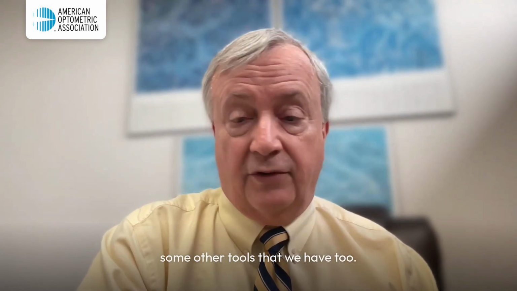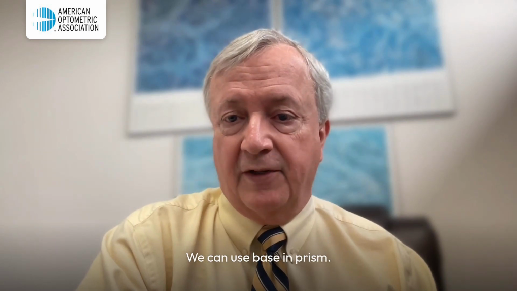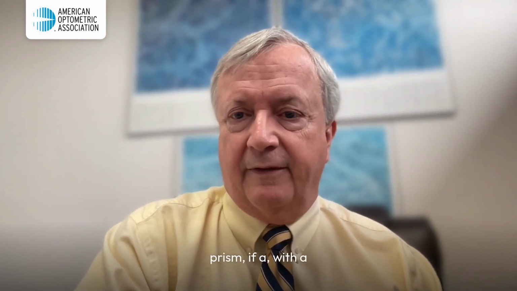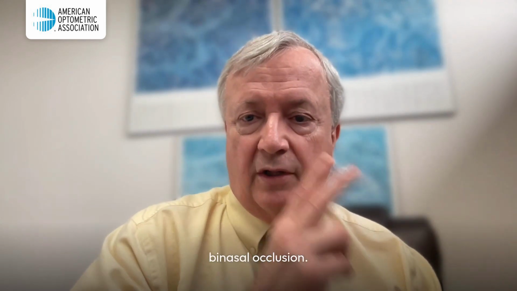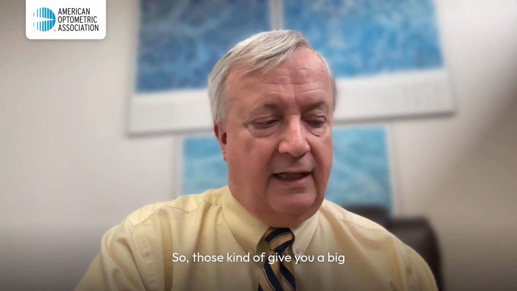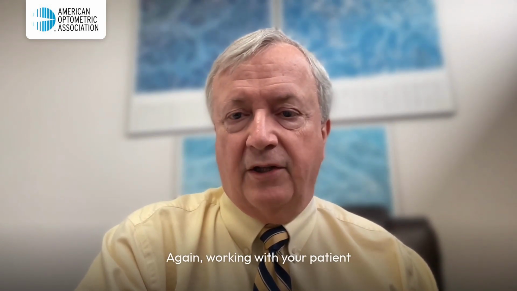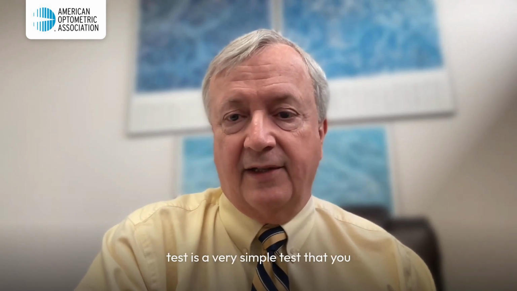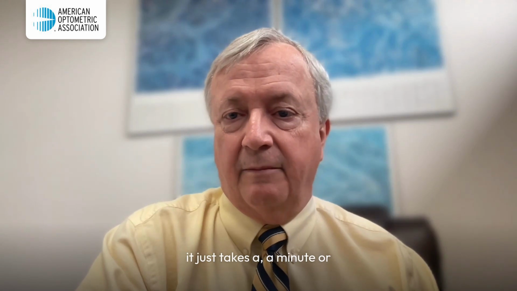Lastly, there are some other tools that we have too. Besides lenses, we can use base-in prism, or binocular prism if there is a binocular issue. We may use binasal occlusion. We may also use tints and filters. And lastly, vision therapy and/or vision rehabilitation. So that gives you a big picture of the area of dizziness. Again, the dynamic visual acuity test is a very simple test that you can add into your regular exam, and it just takes a minute or so.